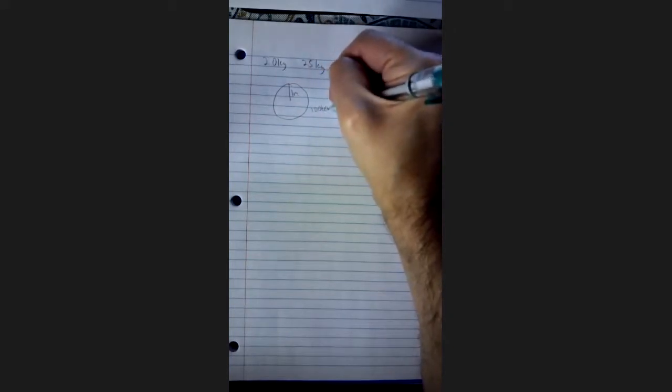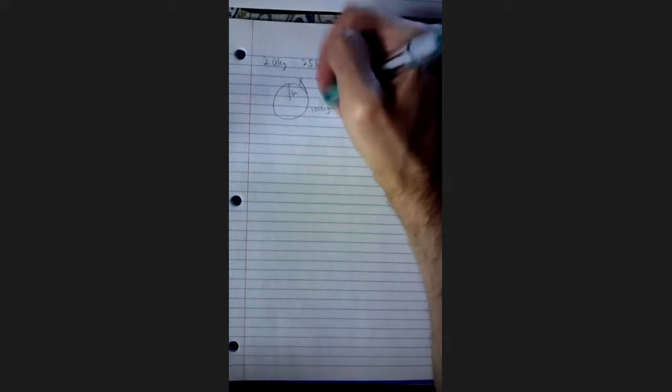So our next problem is Janice and Janet, a 20 kilogram kid and a 25 kilogram kid, are playing on a merry-go-round, which is a cylinder of mass 100 kilograms and radius 1 meter. Both children are sitting on the far edge of the merry-go-round, and their mom pushes tangential to the cylinder with a constant force of 25 newtons. Okay, so we have our cylinder has a radius of 1 meter. It has a mass of 100 kilograms. And mom is pushing tangent to the cylinder with 25 newtons.